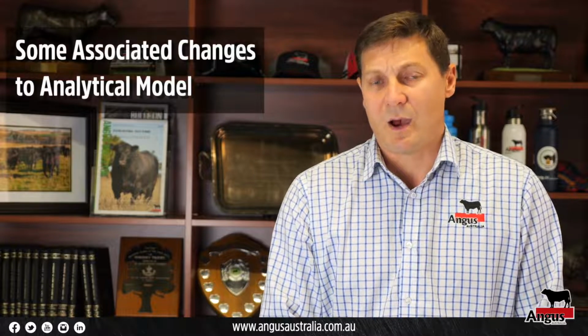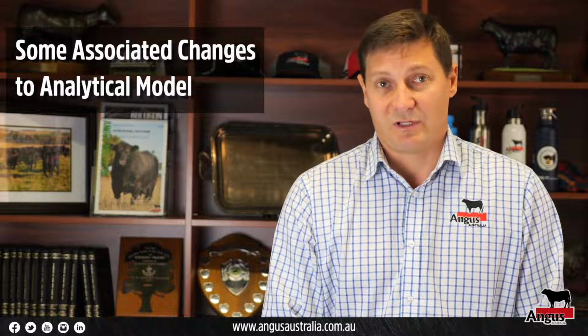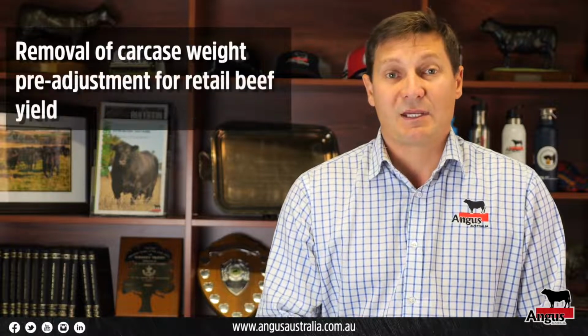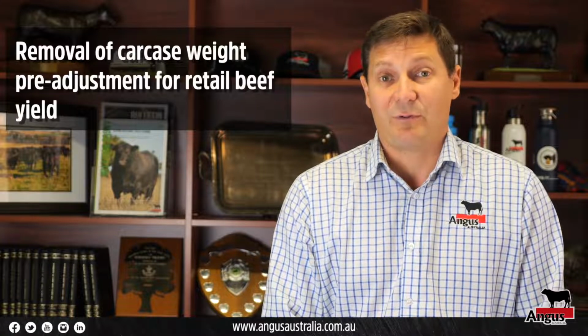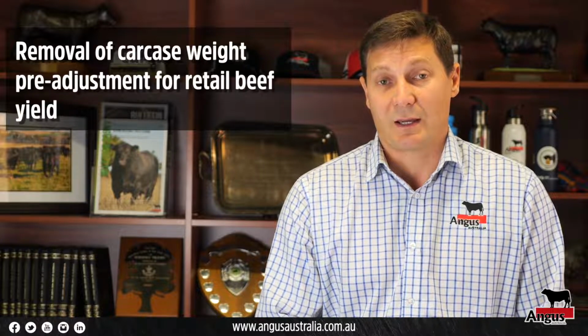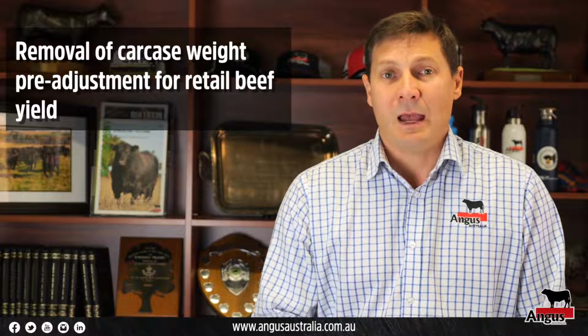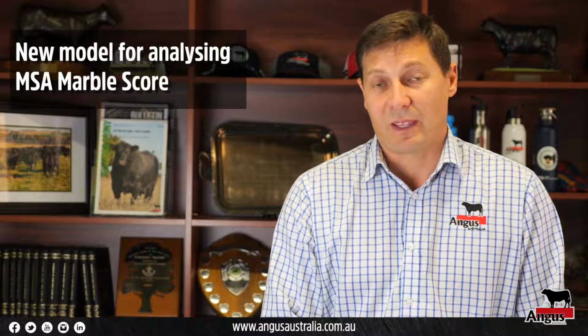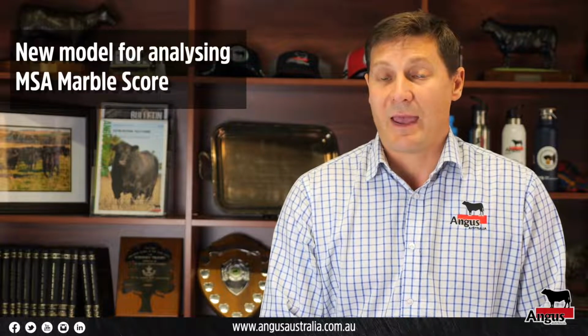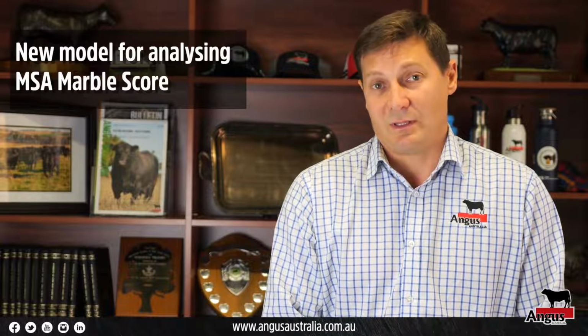Now, alongside the re-estimation of the variance components, there will also be some changes made to the way in which some performance information is analysed or modelled within the genetic evaluation. In particular, there'll no longer be a pre-adjustment of the retail beef yield phenotypes for carcass weight. And likewise, there's been quite a major change to how the MSA marbling score data coming out of the abattoir carcass data is actually utilised within the evaluation.